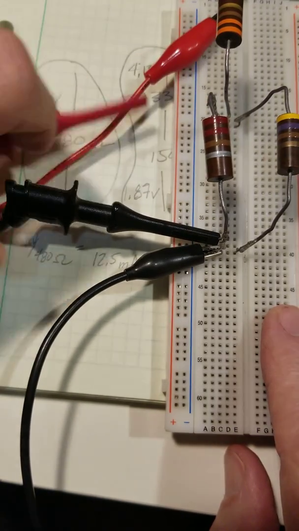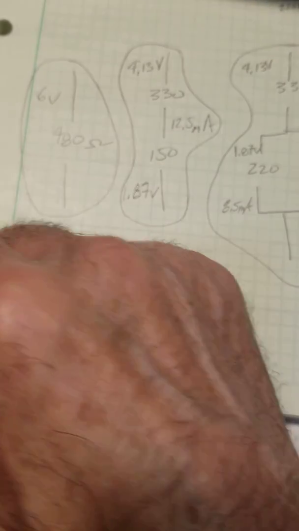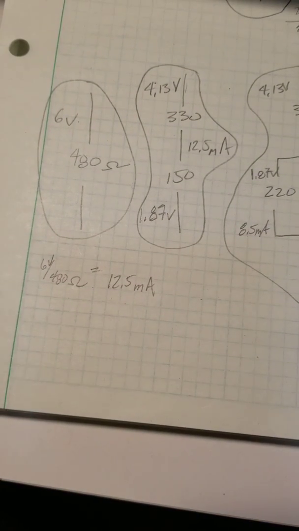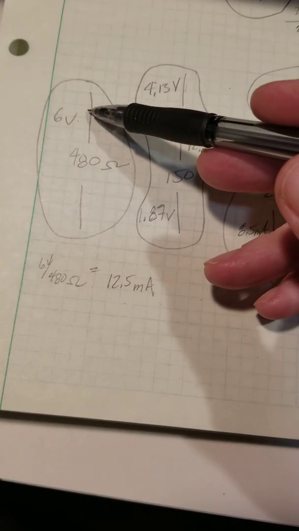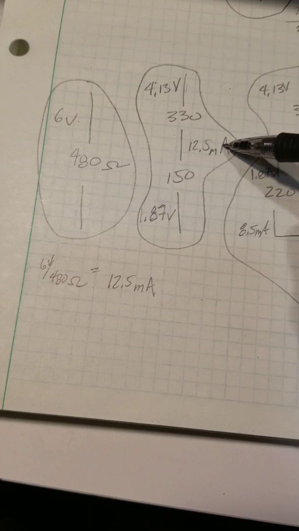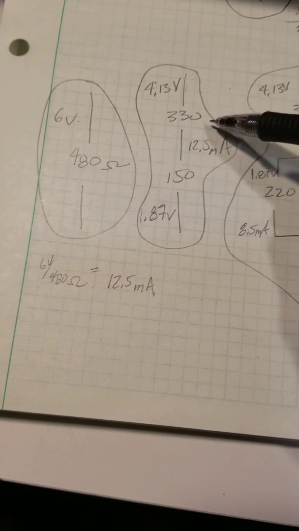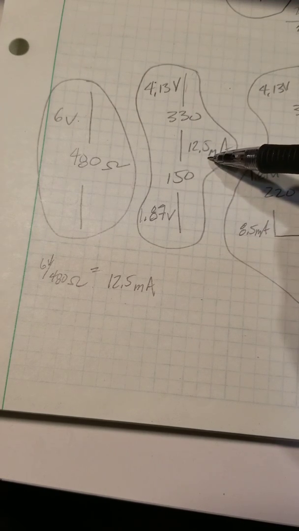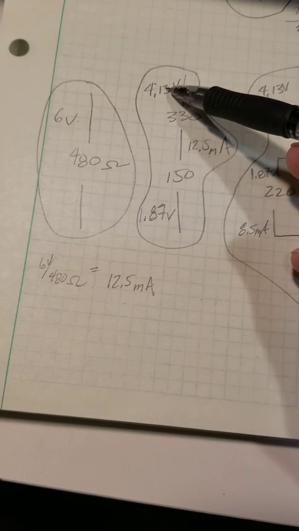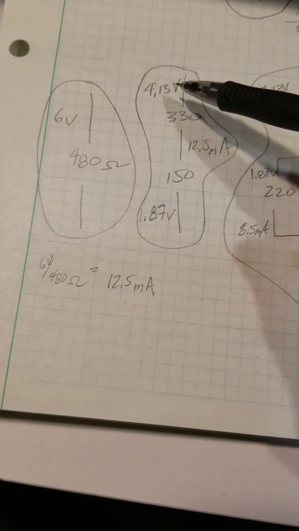So in my straight line extraction model, what I would see here is, this is a 6-volt battery I have hooked up here across 480 ohms. Total current should be about 12.5 milliamps. If I know what my total current is, then I can take this number and multiply by here. My voltage drop should be about a little over 4 volts there.